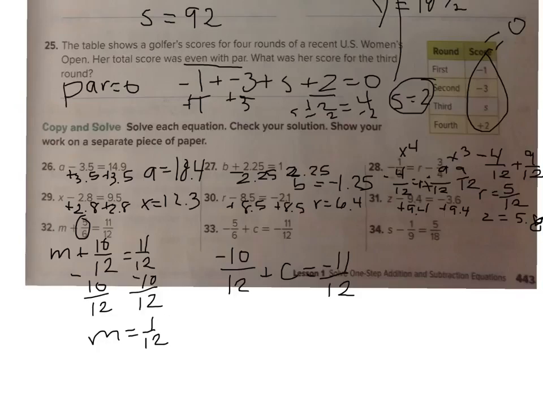In order to do that, we need to add 10 twelfths, because it's a negative sign, so we do the opposite sign and add it to both sides. And so negative 11 twelfths plus 10 twelfths will make c equal negative 1 twelfth. And it's negative because negative 11 plus 10 is negative 1. And we keep the denominator the same at 12.